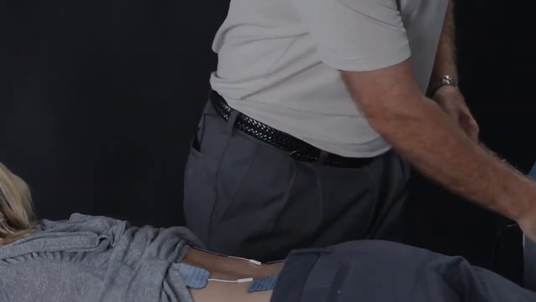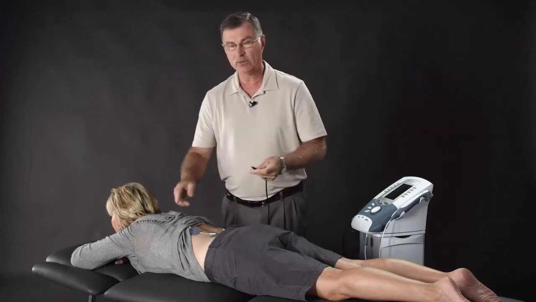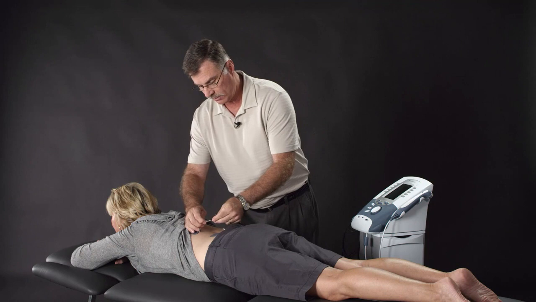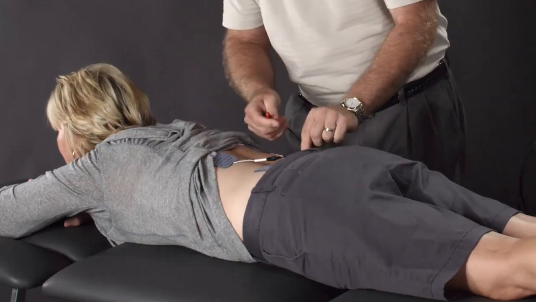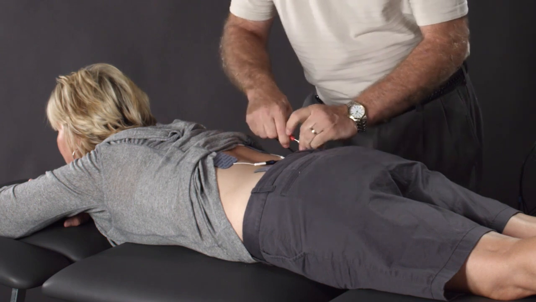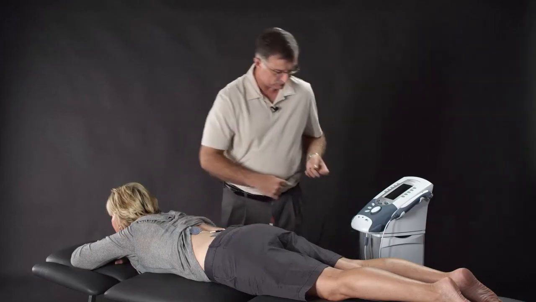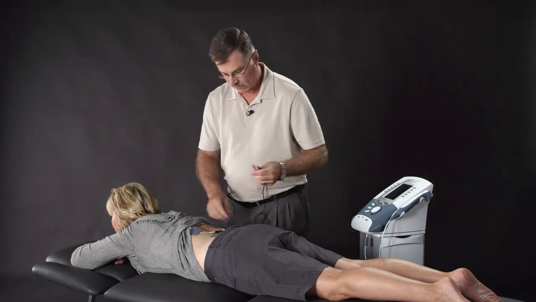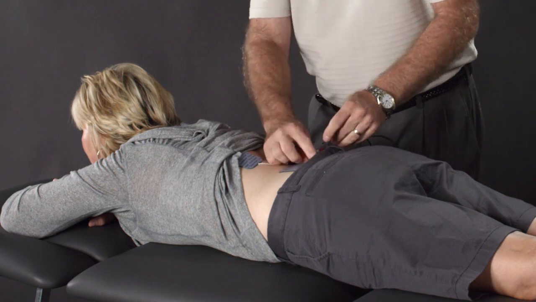The next thing we'll need to do is plug up the lead wires. And again, as we use the channels, we want to make sure we cross them. So we'll take one channel and then we will take the second channel, again, so that the two channels are crossing.